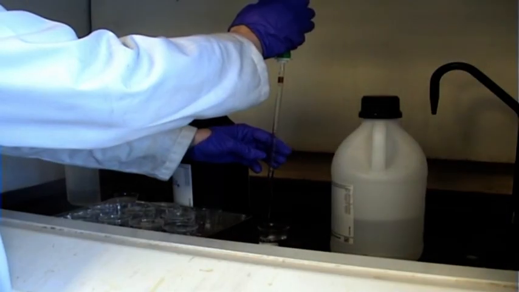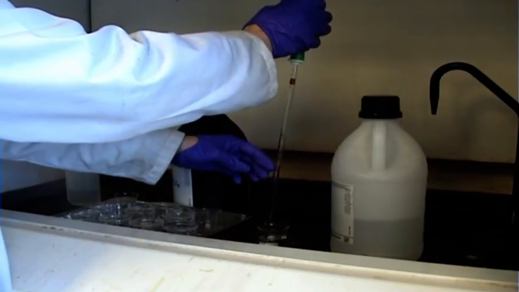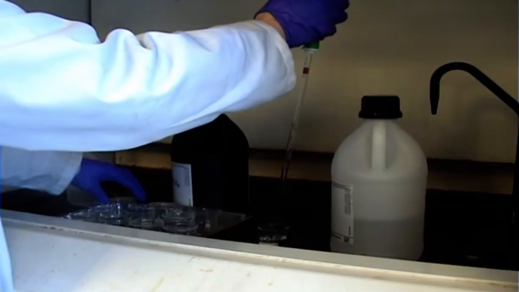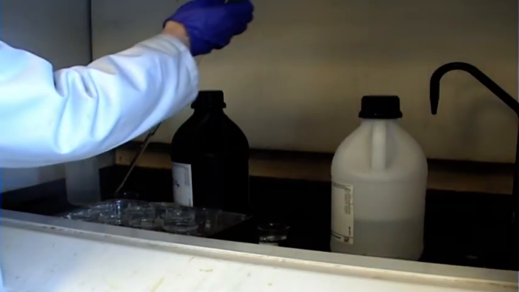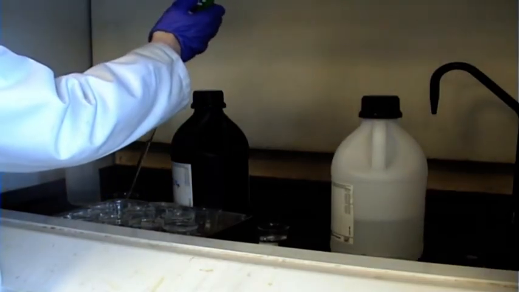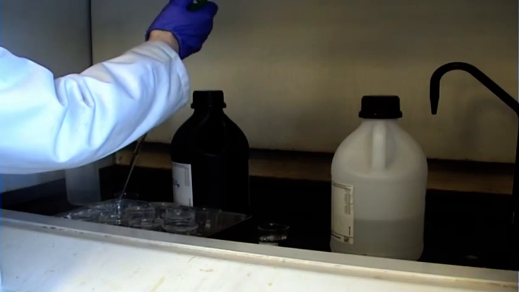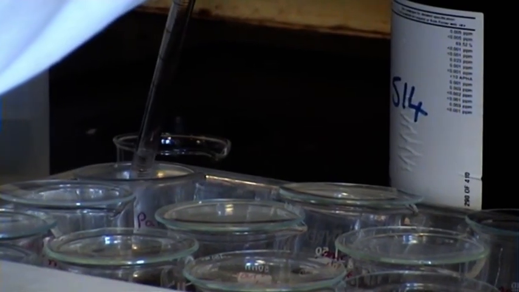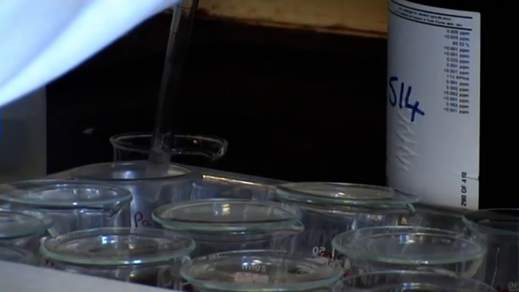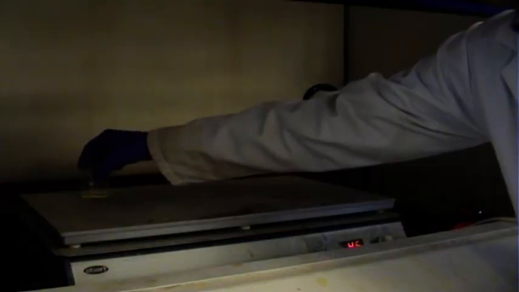In order to get the analyte of interest into solution for later measurement, we need to select a suitable digestion method. For our sample, the acid, in this case aqua regia, a mixture of concentrated hydrochloric and nitric acids, is added to the samples. Great care should be taken during this procedure. Note the use of gloves and a fume cupboard.